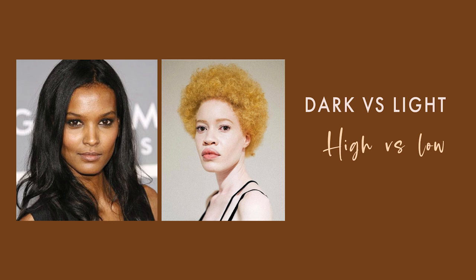Now we have light and dark. Just like with soft and clear, these are opposites in contrast. If you have darker features, you're dark, and if you have lighter features, you're light. Keep in mind that you can be dark-skinned and be dark, but being dark is not about your skin, it's about your hair and eyes.